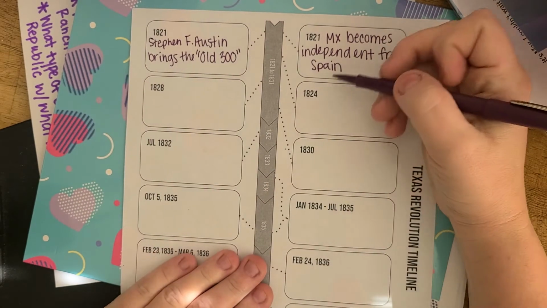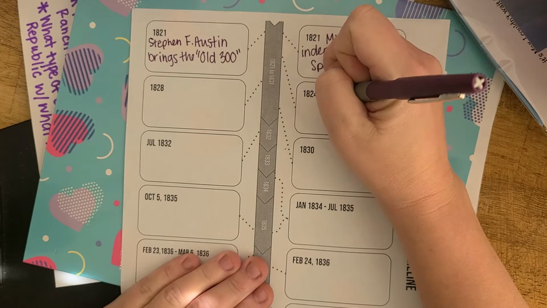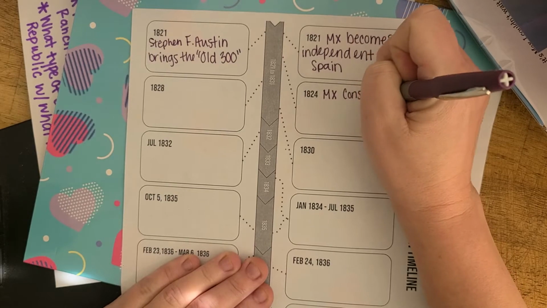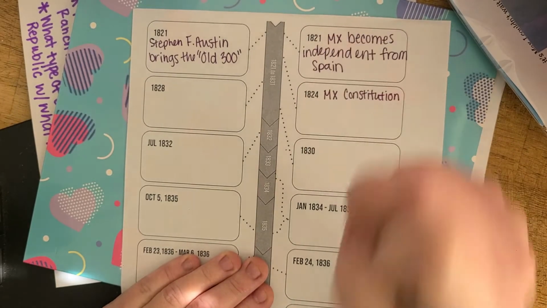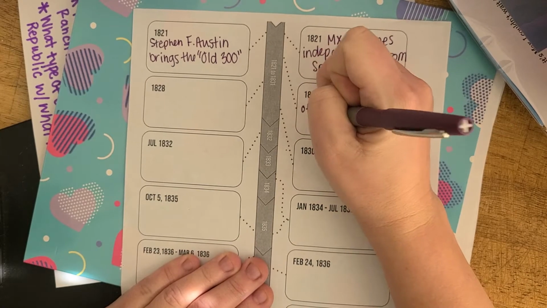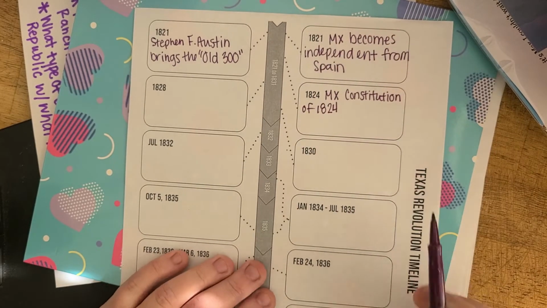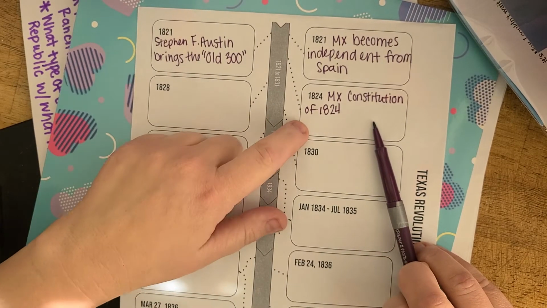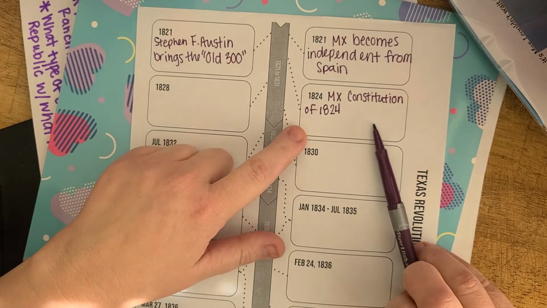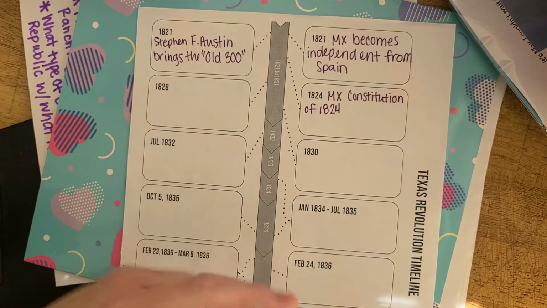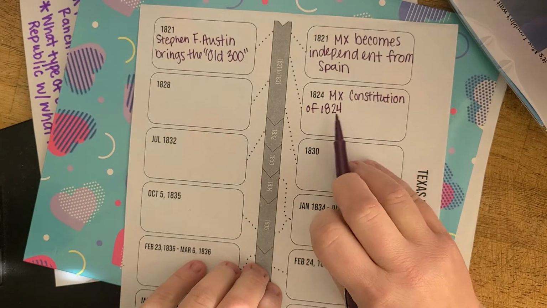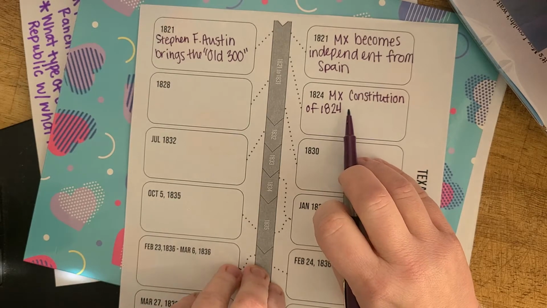And then in 1824, Mexico creates a new constitution. And that's the Constitution of 1824, of course. And this constitution says that, yes, they're going to keep having immigrants, and everybody in Mexico and Coahuila y Tejas must be Catholic. They must be Mexican citizens. They must be of good moral character. They need to be trying to learn Spanish. So this is like, okay, we're doing it right, and yes, we're going to stick to Catholicism.